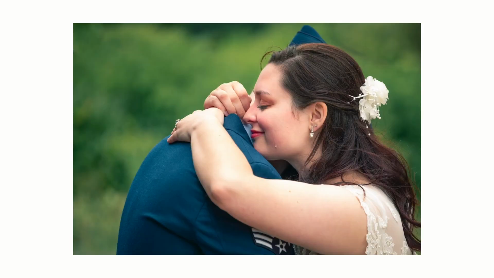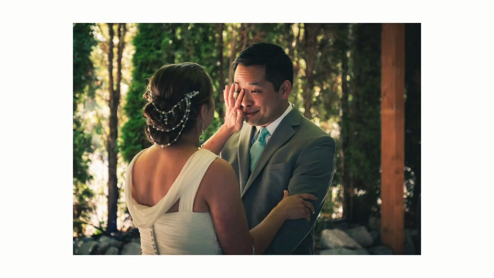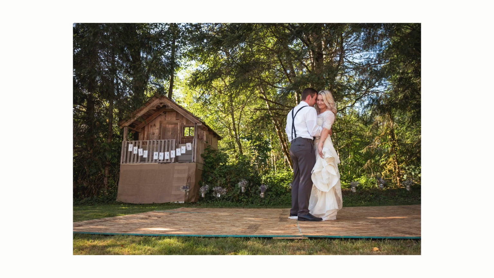First dance, moment, the tear. I've shown you this one before. Sometimes the groom is the one who cries at the first look, so that's a neat moment too. Her gently touching his face to wipe it away.